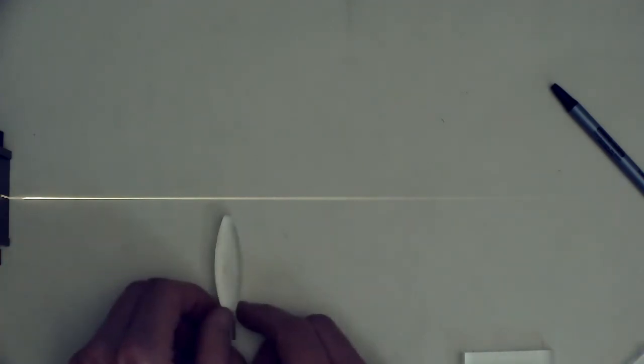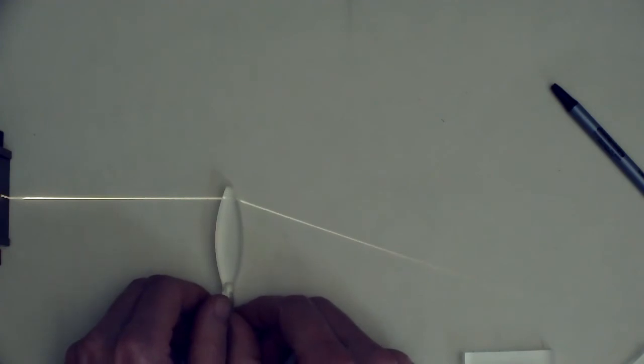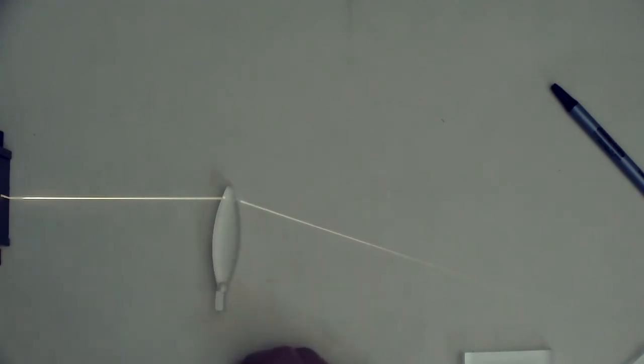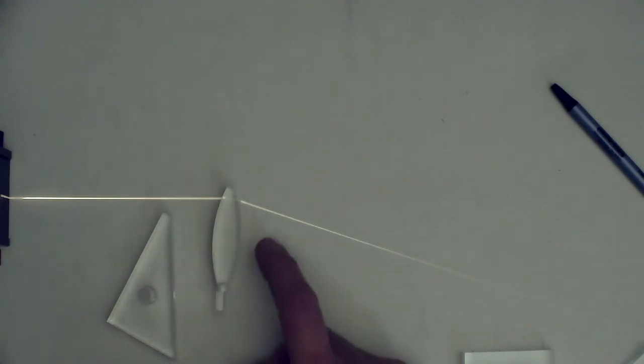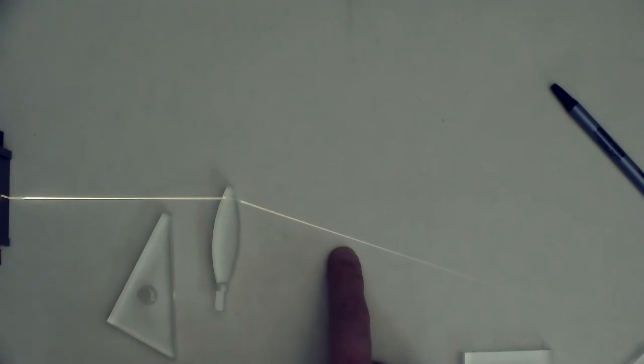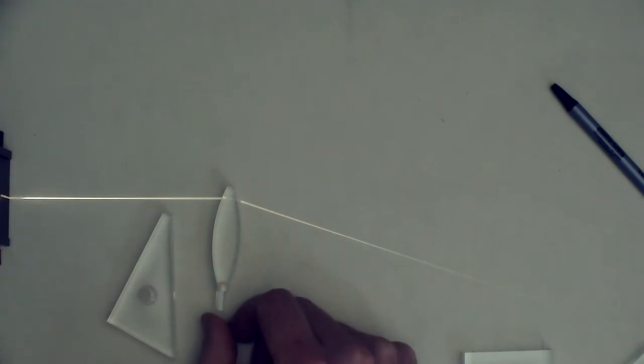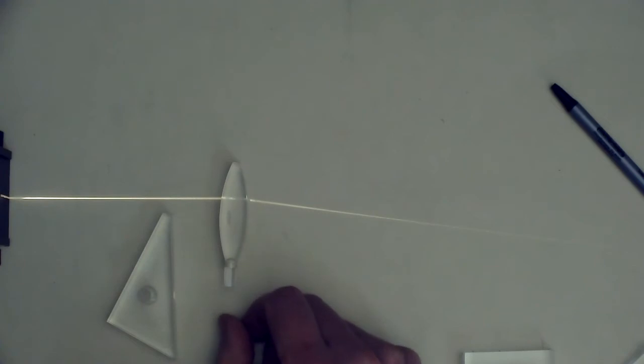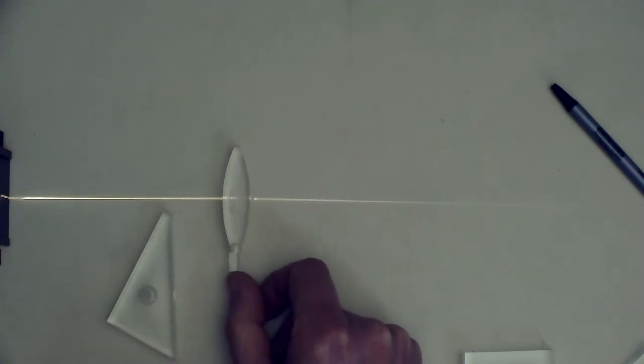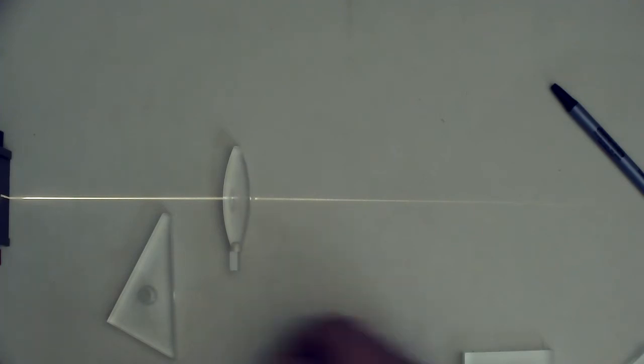Because what's going on in a lens, here is a lens where the two sides are curved. If I put it into the beam like this, that's not so different from the case of a prism. We find bending at both surfaces, and the light ray ends up bending a little bit. But if I move it in toward the middle, you'll see it bends less because the two surfaces are more nearly parallel. And right through the middle, it doesn't bend at all.